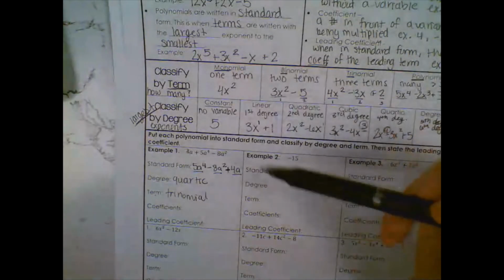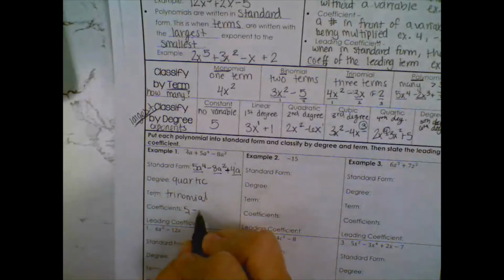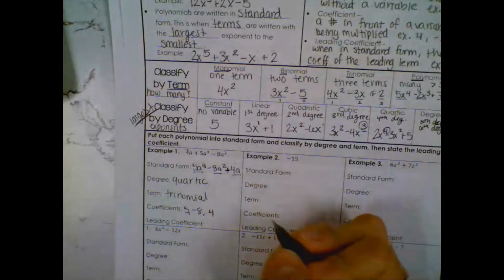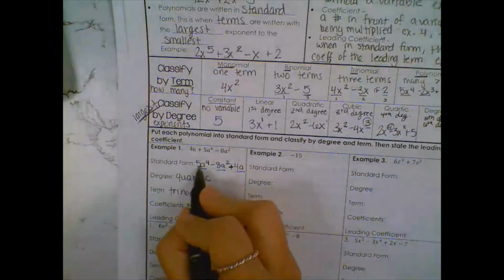So quartic trinomial. For the coefficients, remember a coefficient is something that is in front of a variable. So 5 is in front of a variable, -8 is in front of a variable, and 4 is in front of a variable. So those are all the coefficients, and the leading coefficient would be 5 because it's leading when in standard form.